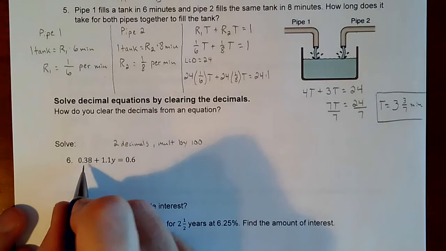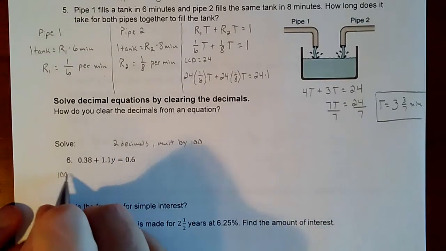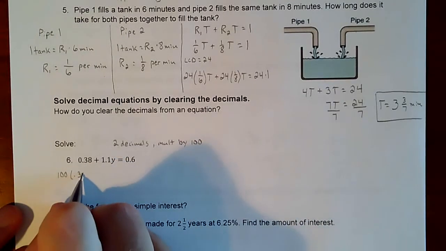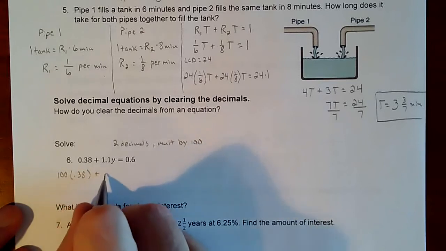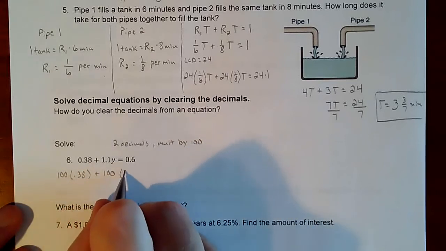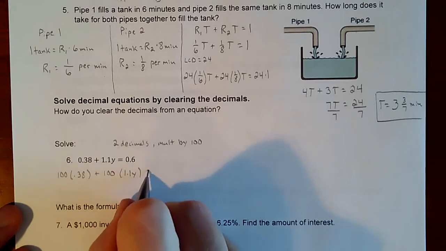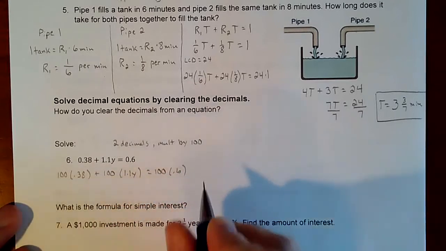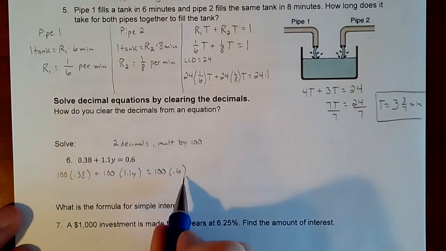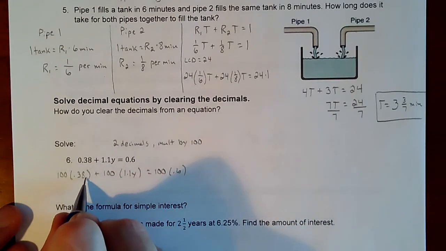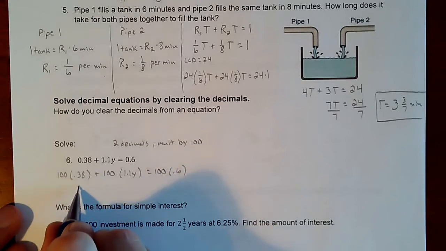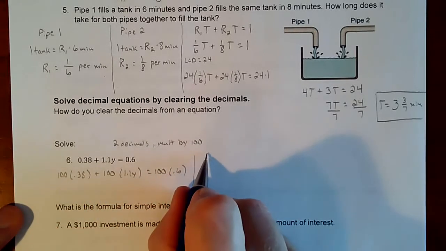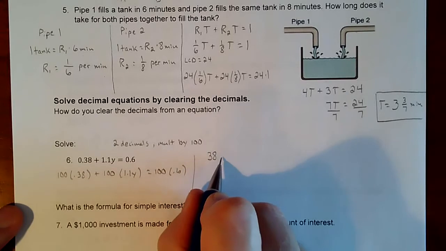So if you multiply every single one of these pieces by 100, 0.38 plus 1.1y equals 0.6, all it's going to do is bump your decimal over 2 spots. So that one's going to become 38. Write that over here so I can solve it. 38.